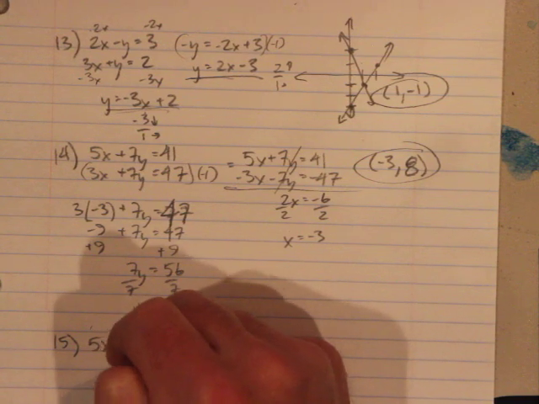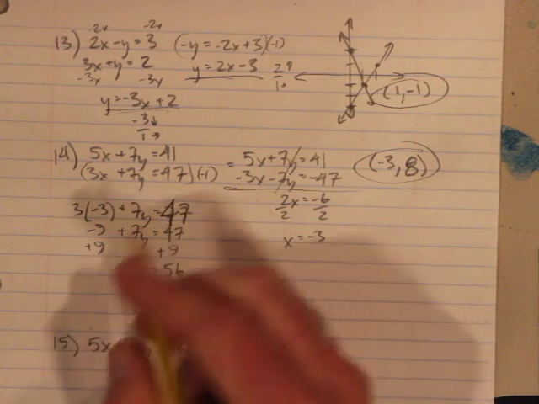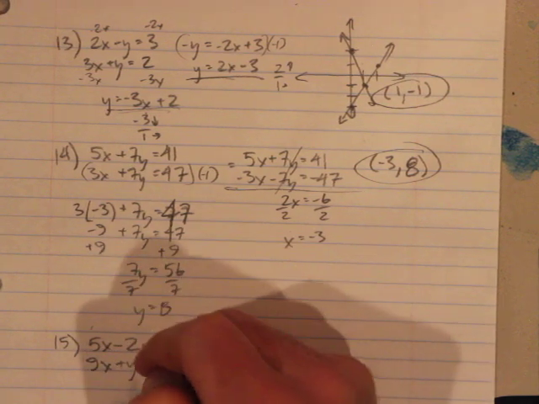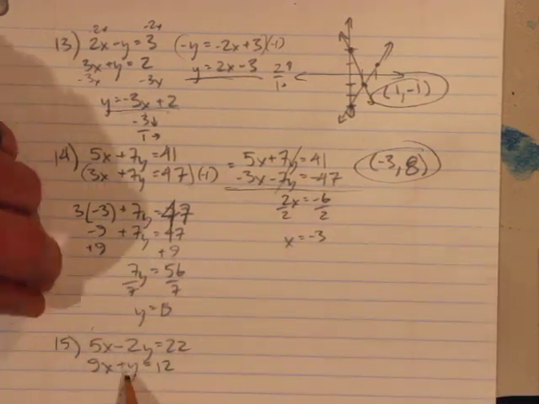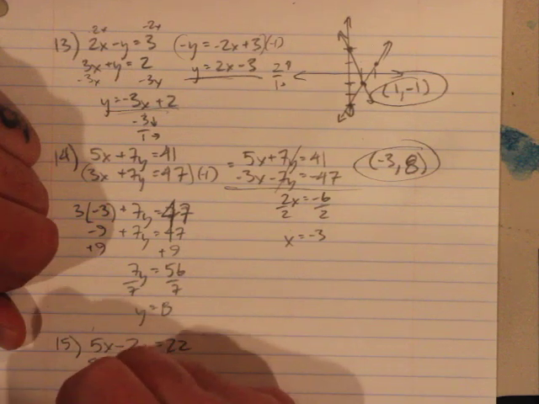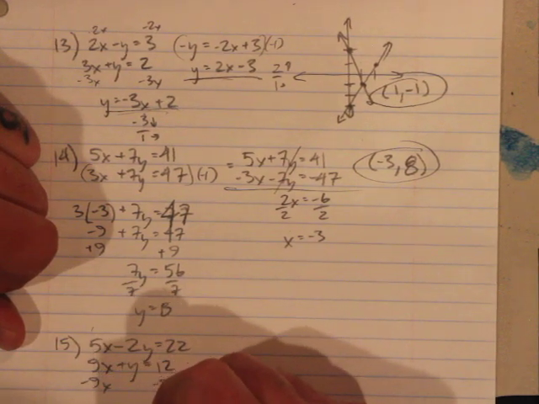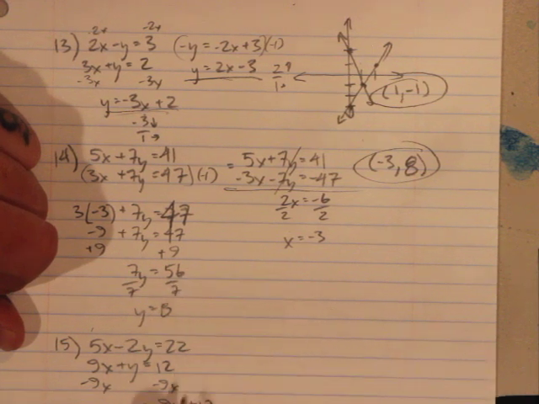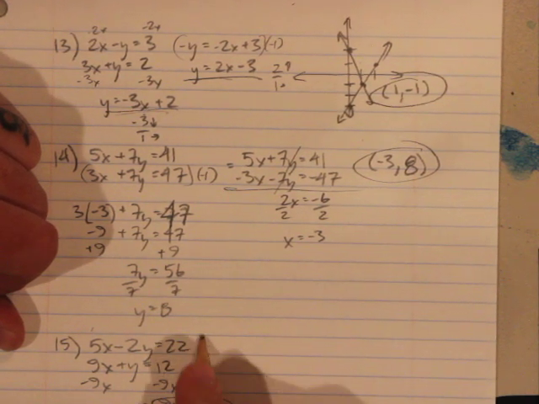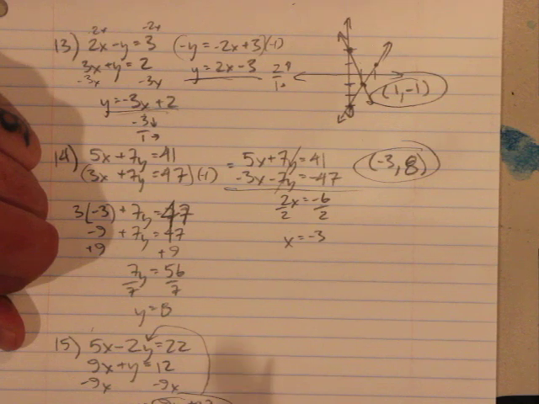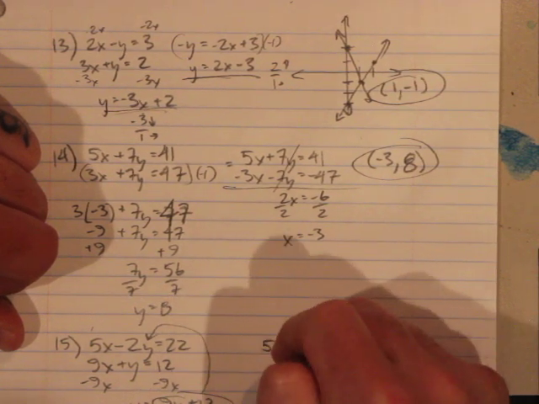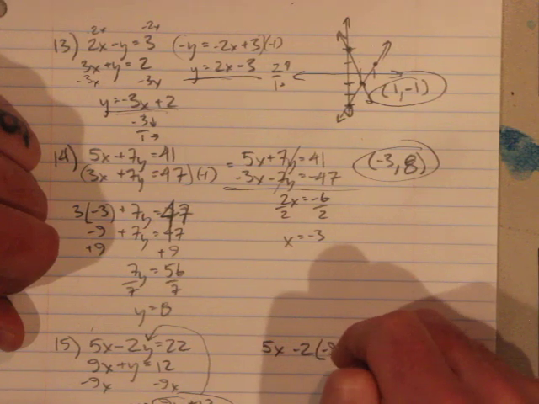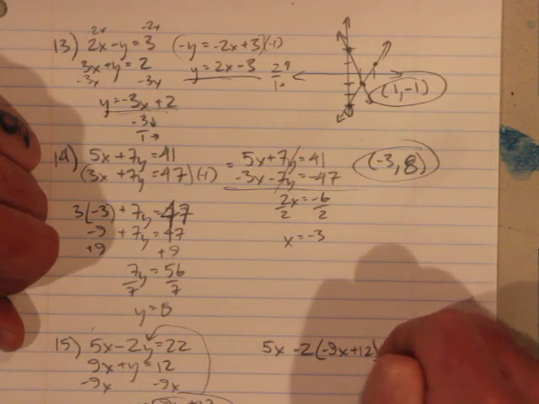5x minus 2y equals 22. 9x plus y equals 12. I'm going to solve this bottom one for y, subtract 9x from both sides. That gives me y equals -9x plus 12. I'm going to take this mess, plug it in for my y value of the first equation. 5x minus 2 times y, which is -9x plus 12, equals 22.